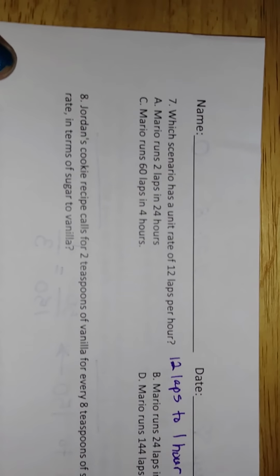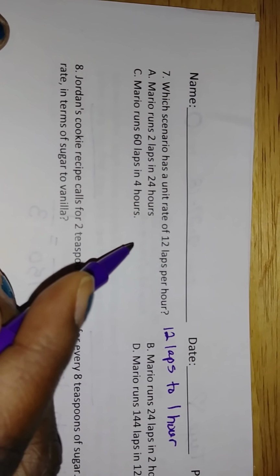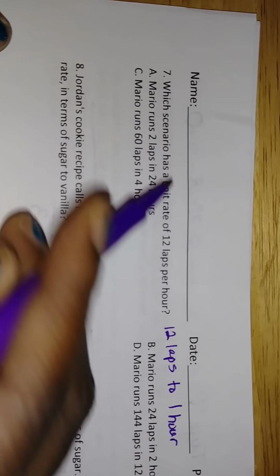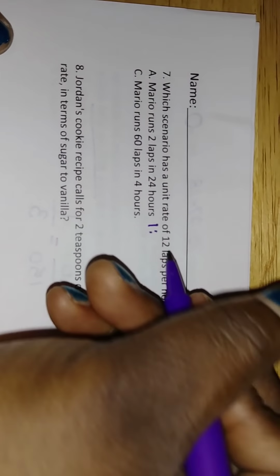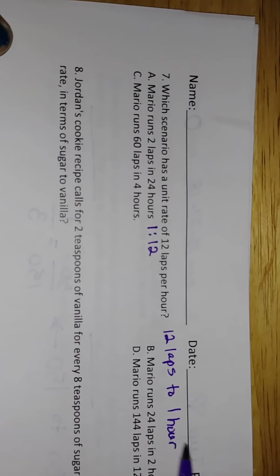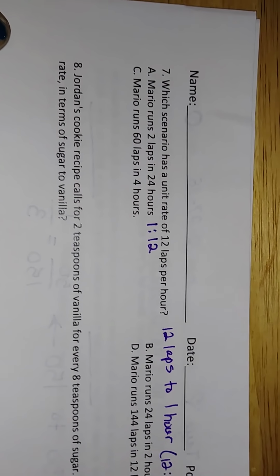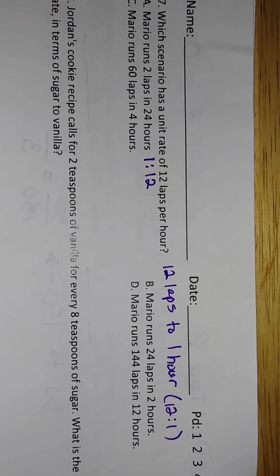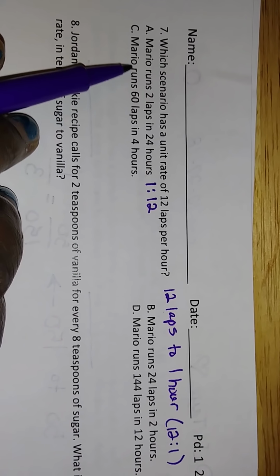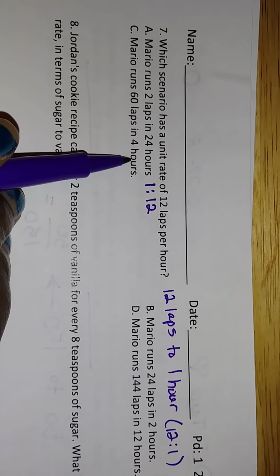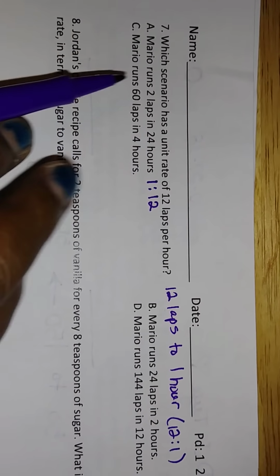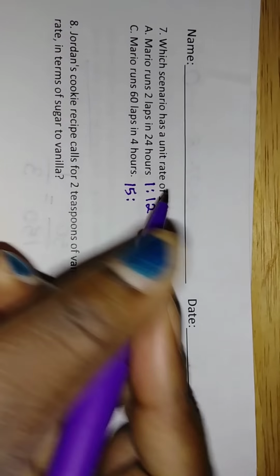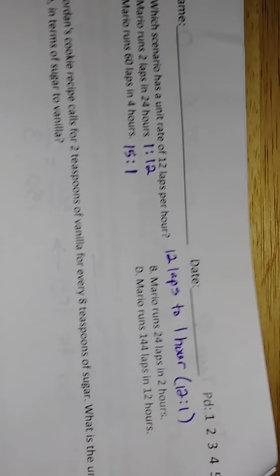All right. So let's look at the first one. Mario runs 2 laps in 24 hours. Well, this is going to reduce to, how many 2s do I get out of 2? 1. How many 2s out of 24? 12. And remember, we're looking at a 12 to 1 ratio we're trying to find, right? So let's look at the next one. Mario runs 60 laps in 4 hours. The greatest common factor between 4 and 60 is 4. How many 4s do I get out of 60? I get 15 of them. How many 4s out of 4? I get 1.